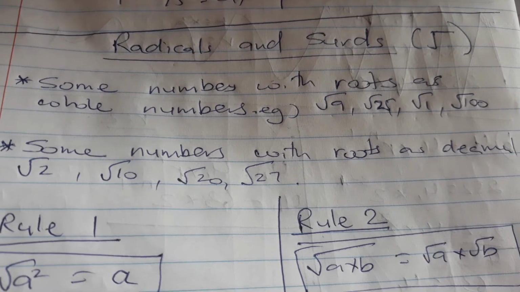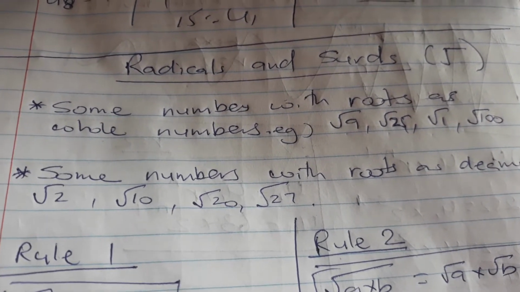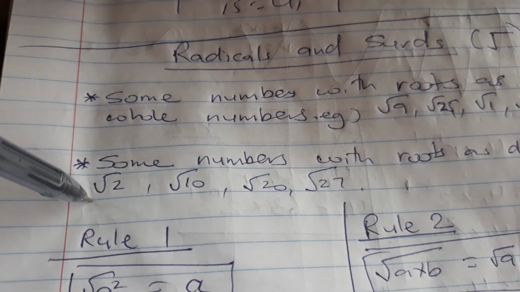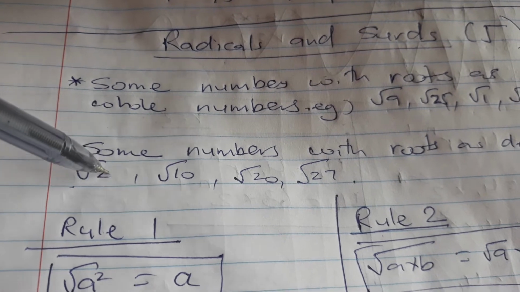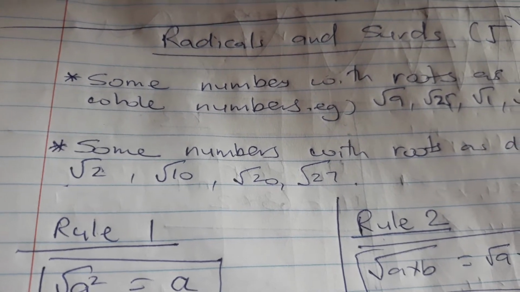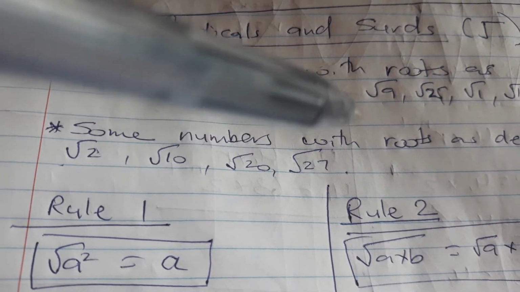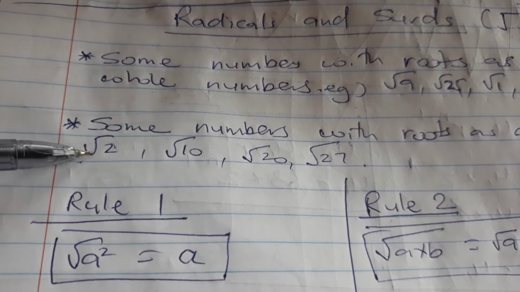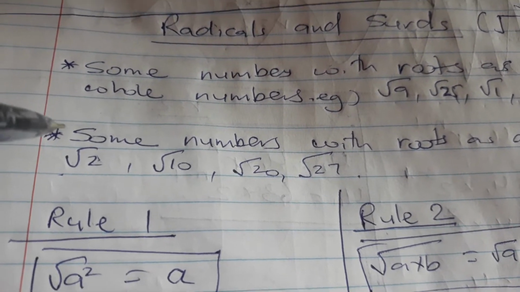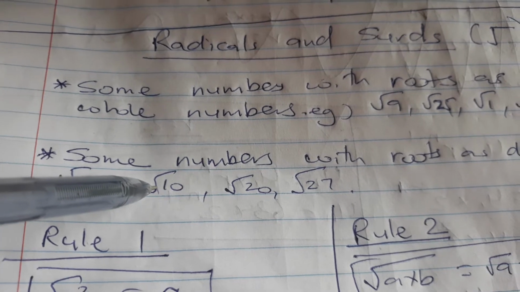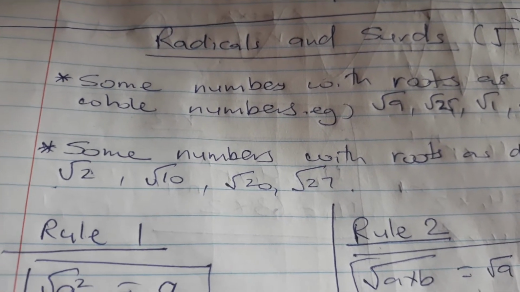There are some numbers whose square roots will be decimal answers. But when we are looking at surds, we are not going to write any decimal answers. We are strictly going to use whole numbers. If we cannot simplify, for example square root of 2, we will leave it as square root of 2. Square root of 10, we cannot simplify any further, so we will leave it as square root of 10.